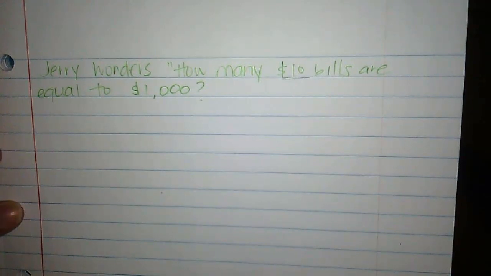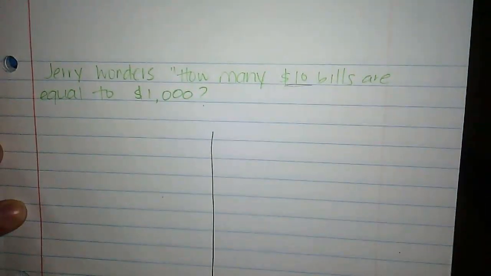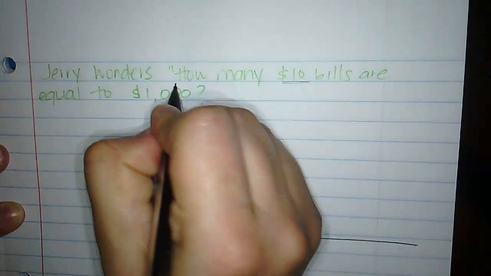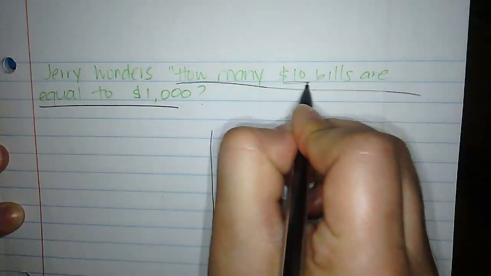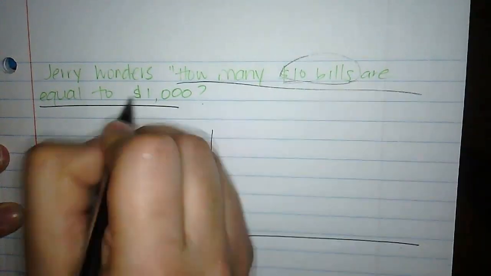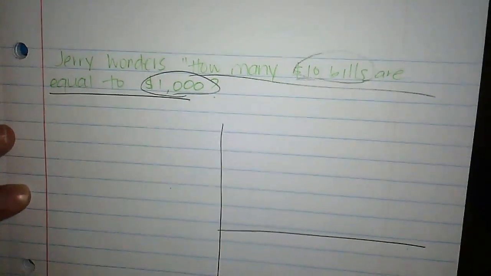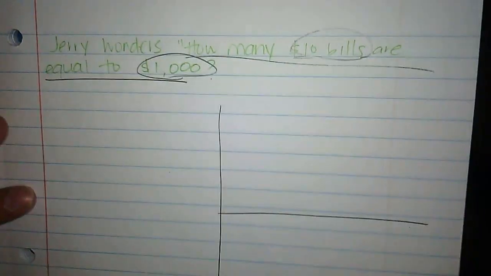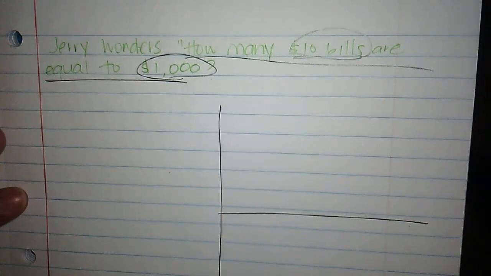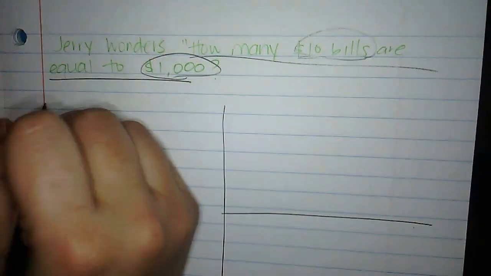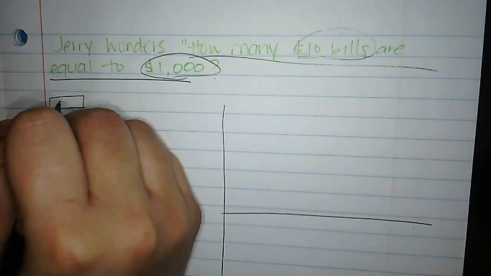So what are we trying to find out? It's a word problem. We're trying to find out how many $10 bills are equal to 1,000. But I have to remind myself that it's $10 bills. Then, what do I know? Well, I know that one $10 bill equals $10. So I can make the little assumption. One $10 bill equals 10.